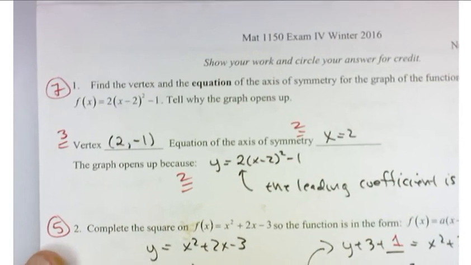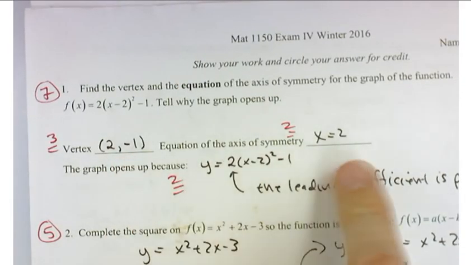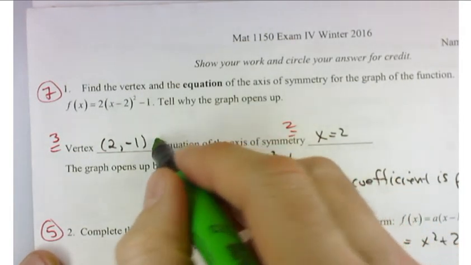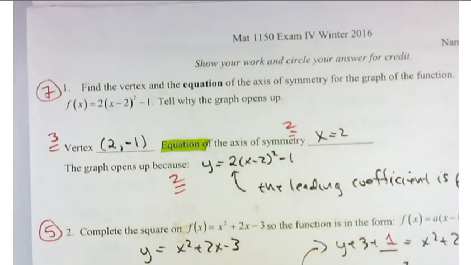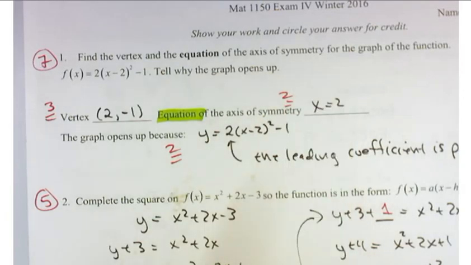All right, let's move on to exam 4. Some work with parabolas. You should be able to spot the vertex and give me the equation of the axis of symmetry. Now on the final exam, I'll probably write equation in bold and italics because a lot of times people will give me just 2. I want a little bit more than 2. I want x equal 2 or y equals 2.